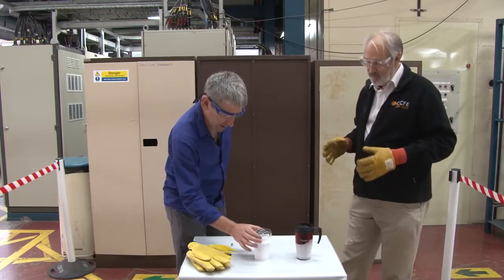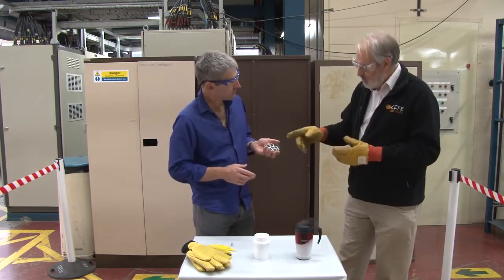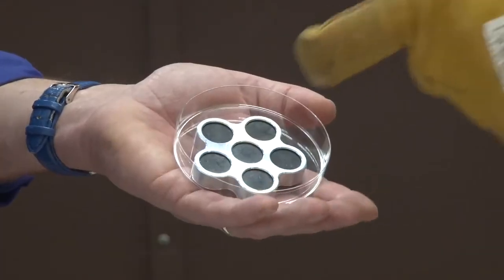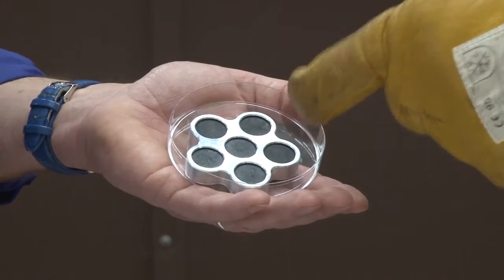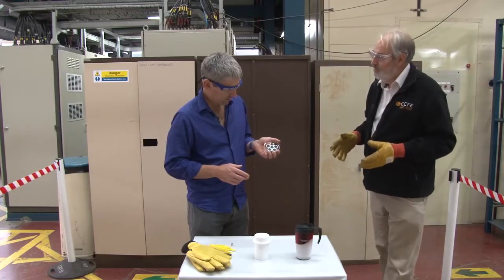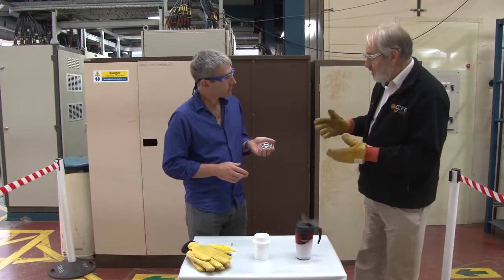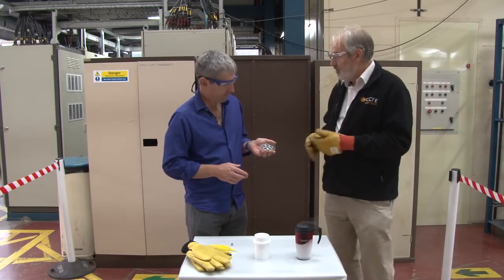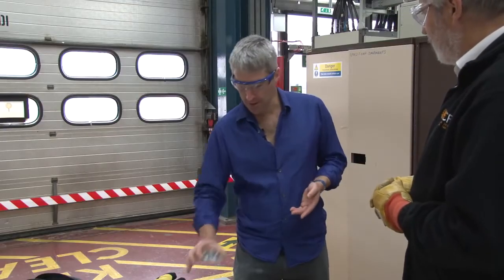So, this is our superconductor then? We've got some superconductor here, yes. The little black blobs are high temperature superconducting material. Right, which will exhibit superconductivity above the temperature of liquid nitrogen. So what actually is a superconductor?